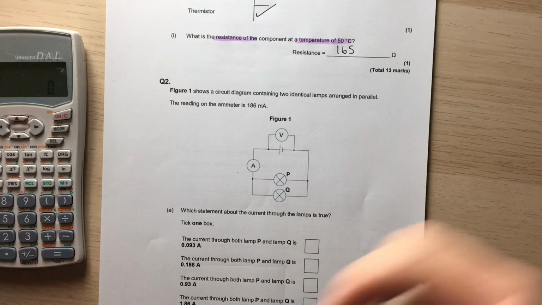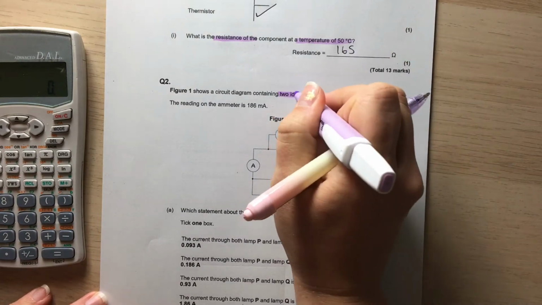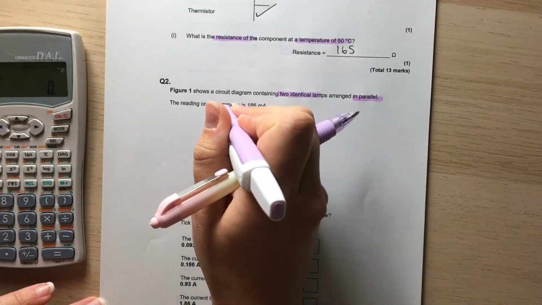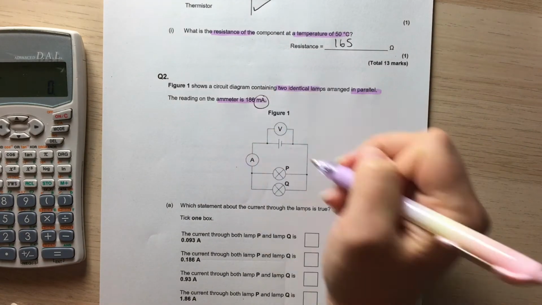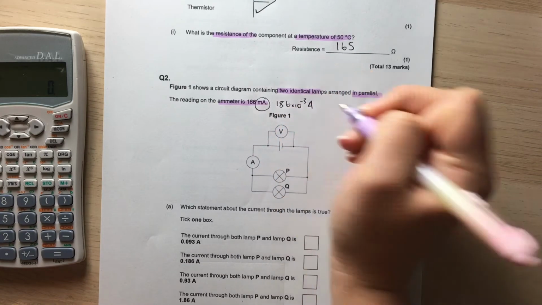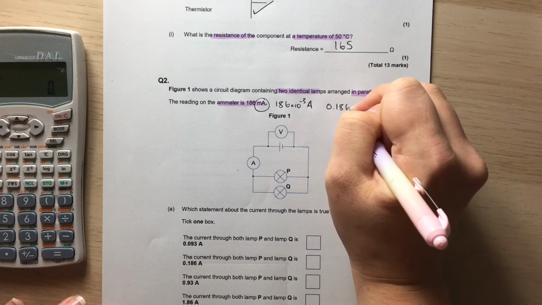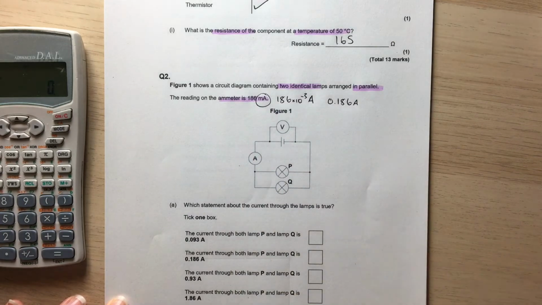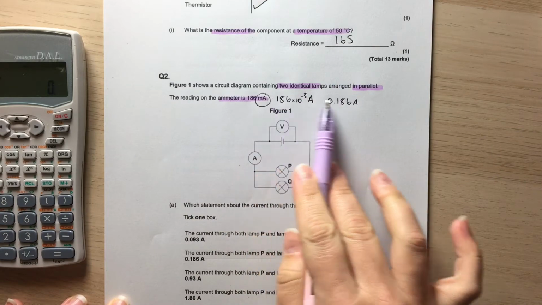Okay, question 2. Figure 1 shows a circuit diagram containing two identical lamps arranged in parallel. The reading on the ammeter is 186 milliamps. Okay, so that's 186 times 10 to the minus 3 amps, or 0.186 amps. So you need to be able to look out for things like this, and I always suggest you read through the question and annotate as you go along.